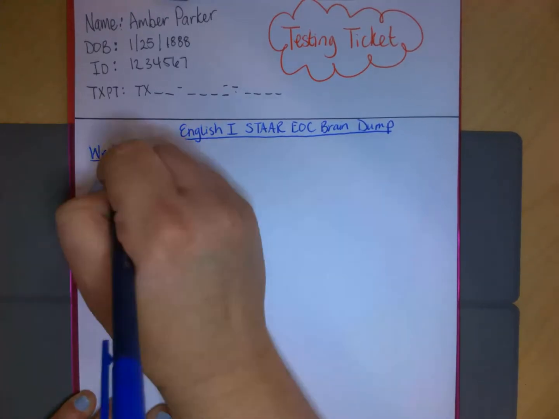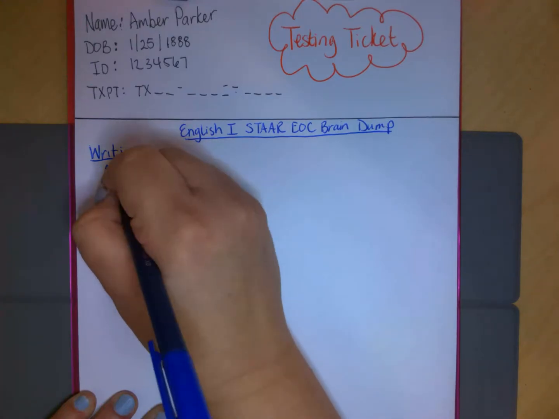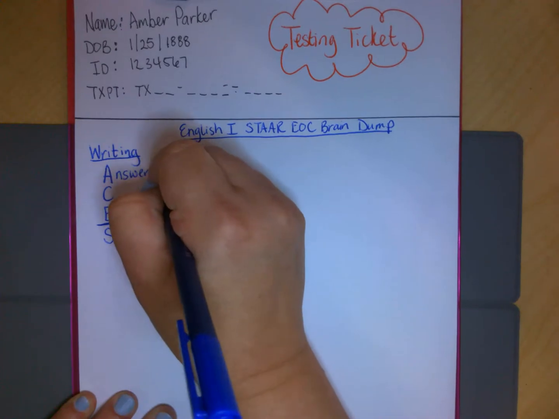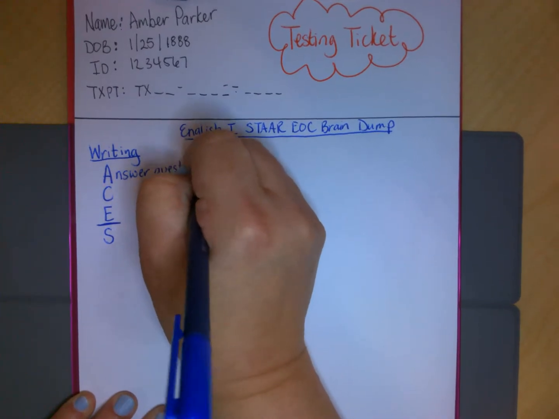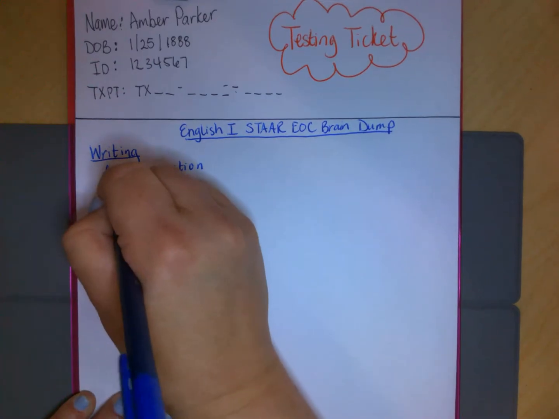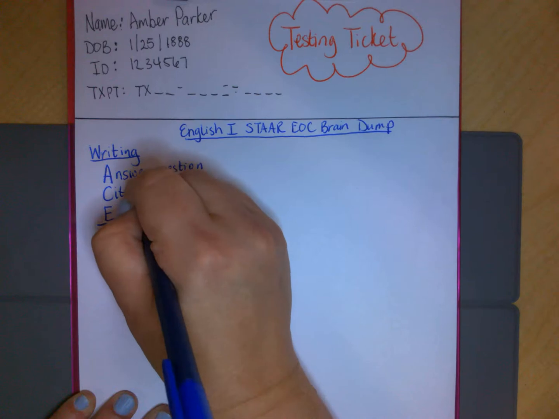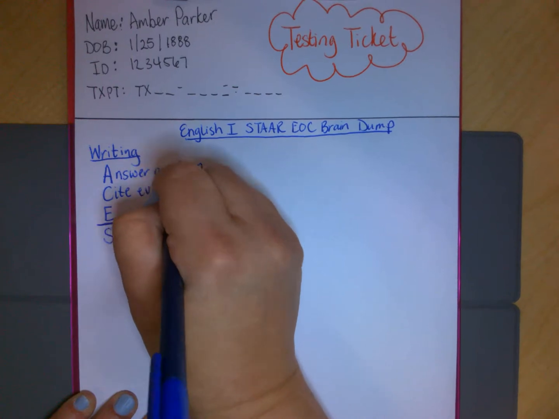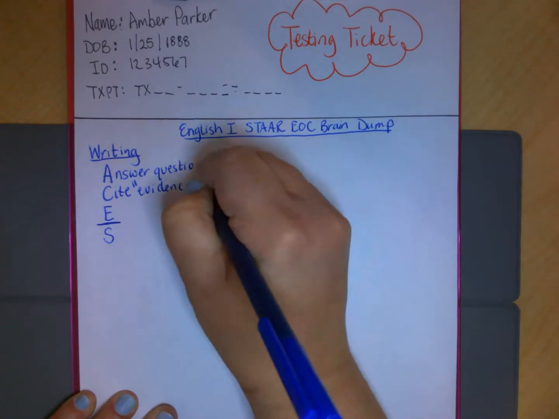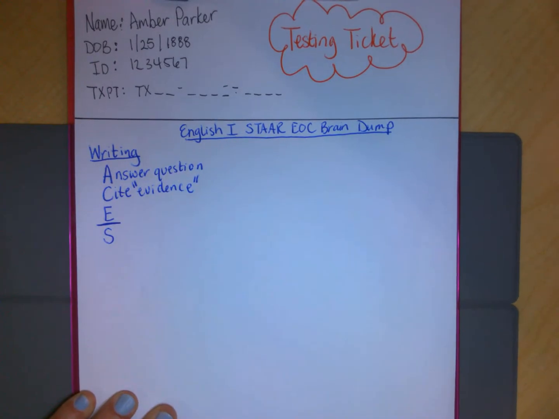But remember that ACES, the A stands for answer the question. The C stands for cite evidence, and I'm going to put quotation marks around "evidence" so that I remember that when I am citing evidence directly from the text, I want to have my quotation marks around that.